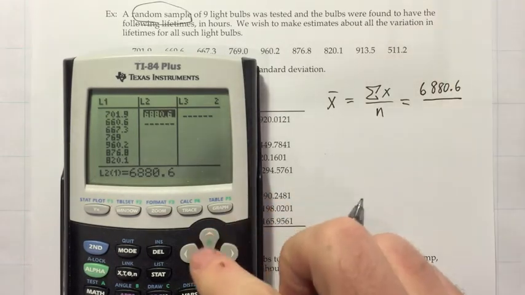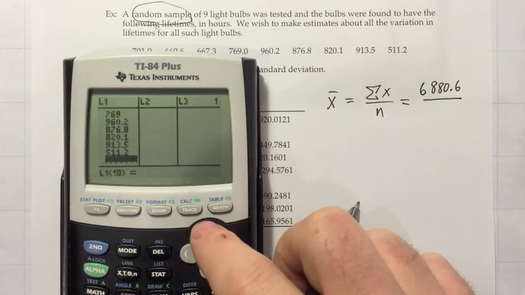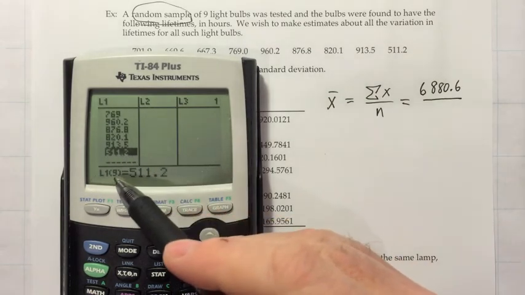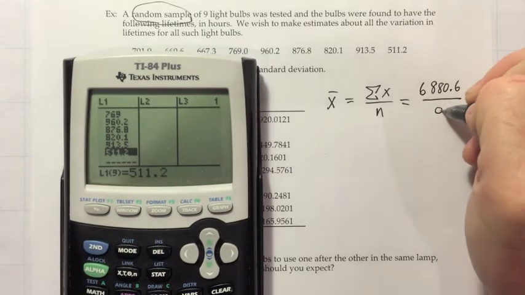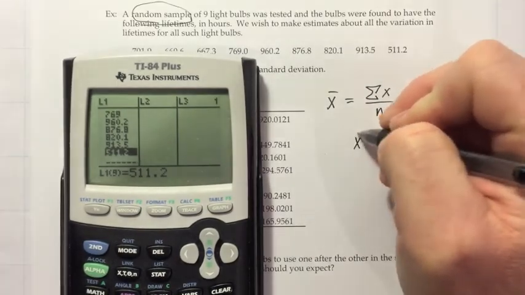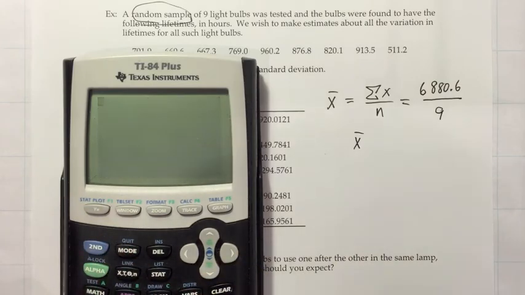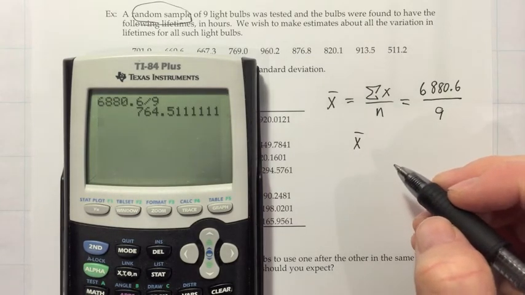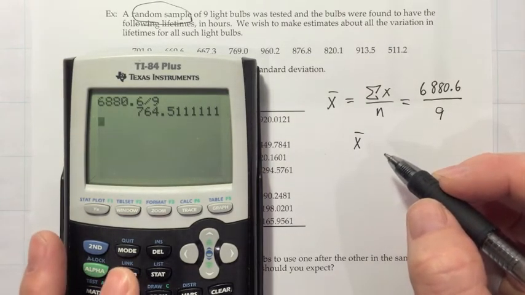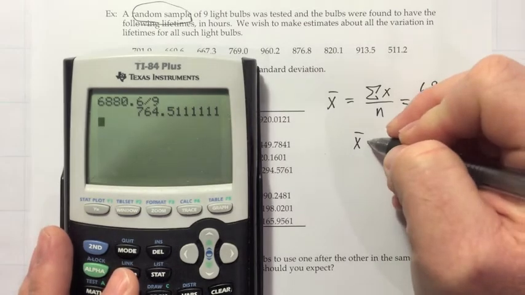They told us there was 9. We can also go over to our list and highlight the last one and see that it's saying that's the 9th one in the list. That's good confirmation of that as well. And then let's see what we get. So I'll go ahead and exit out of here to the regular home screen. 6880.6 divided by 9 items. And I get 764.5111 repeating.